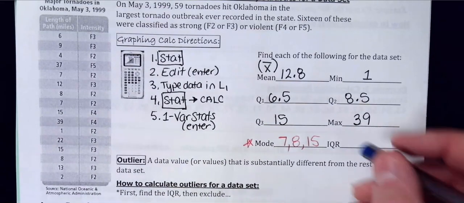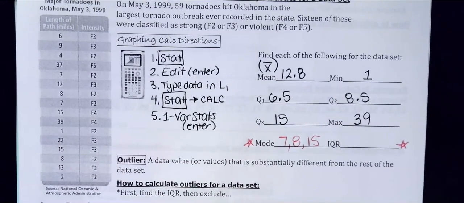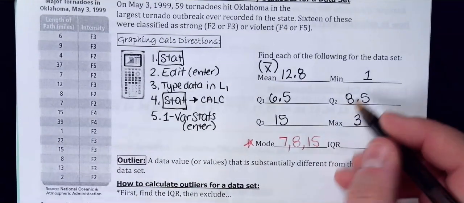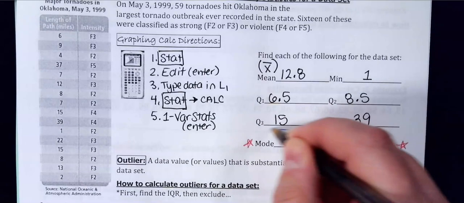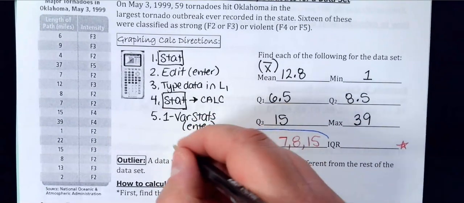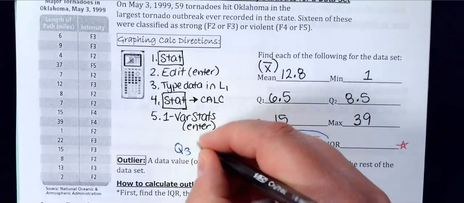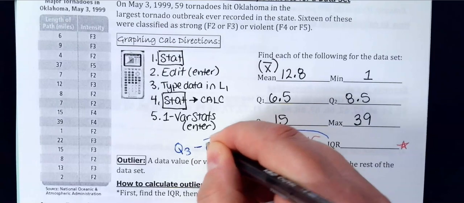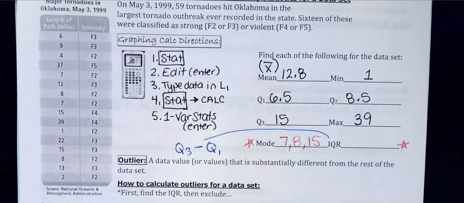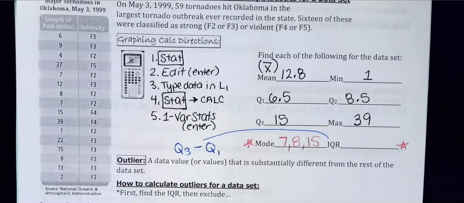And the interquartile range, this is going to actually become important for calculating outliers. So interquartile range is your upper quartile, which is Q3, minus your lower quartile or your first quartile, which is Q1, which I can just grab from that data we just wrote down.